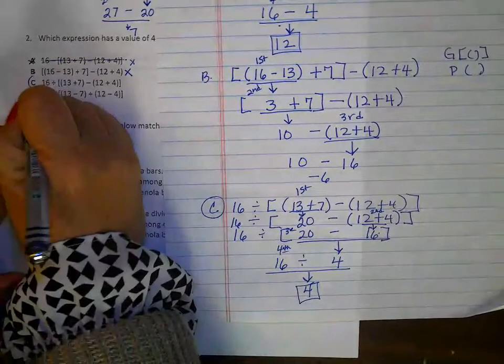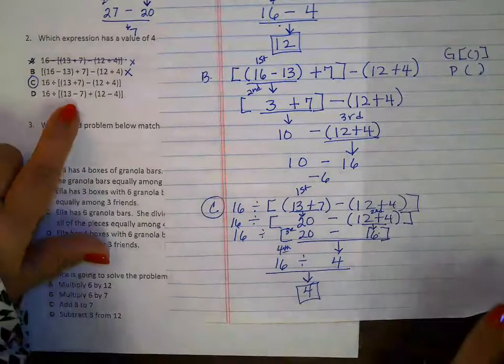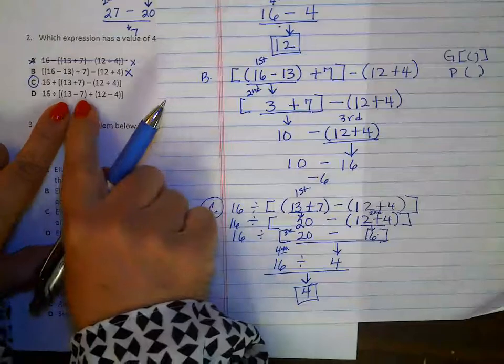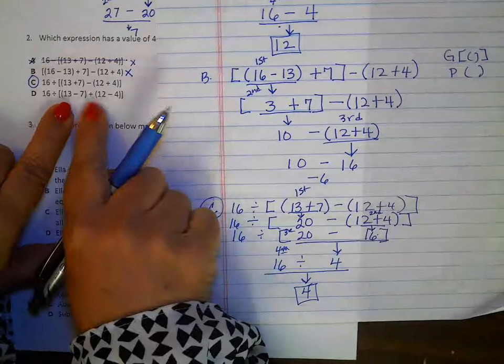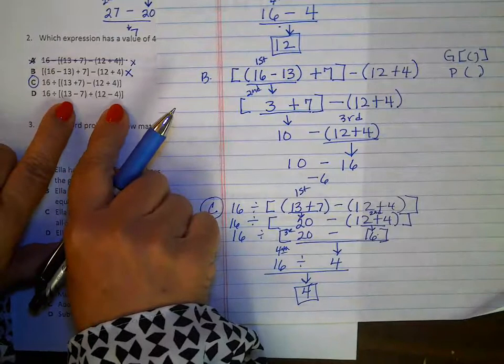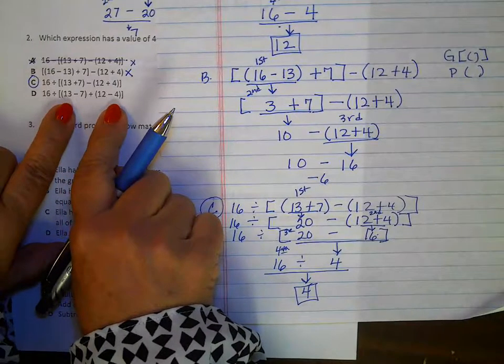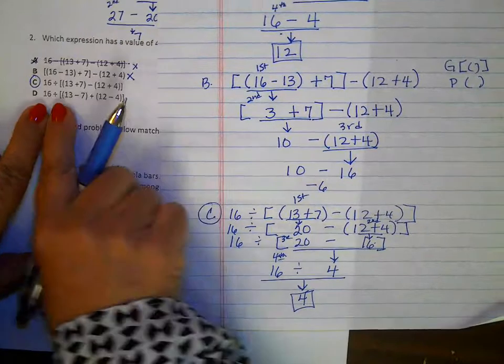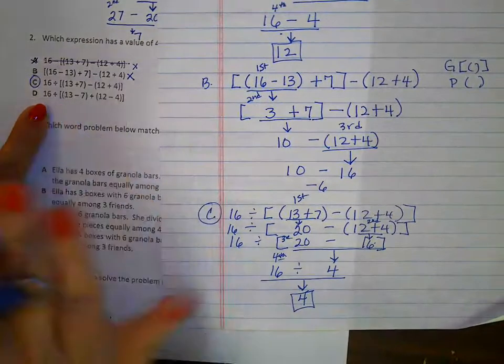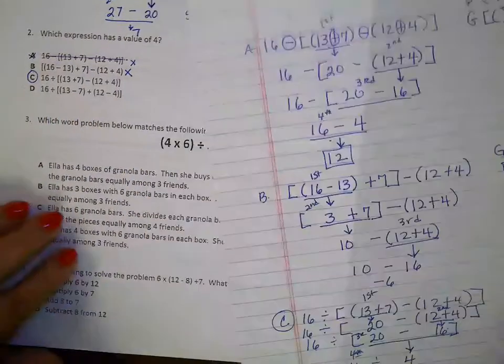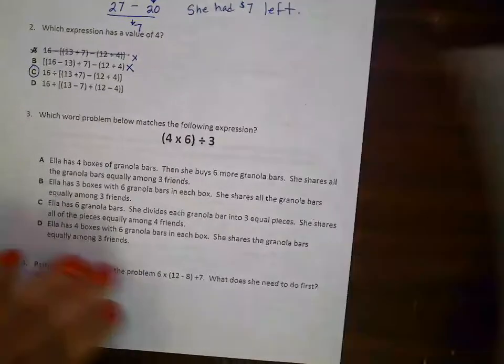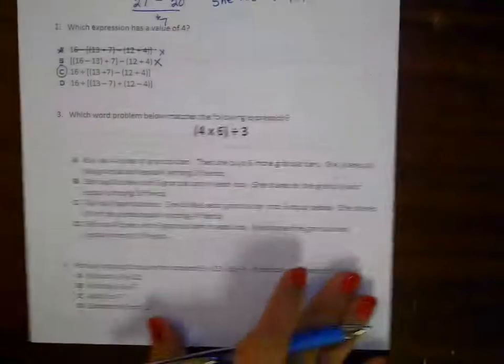I'm going to quickly do this one. 13 minus 7 equals 6 plus 12 minus 4 is 8. 6 plus 8 equals 14. 16 divided by 14, we're going to get a fractional part because you're not going to work. Okay, so now let's go ahead and continue on.